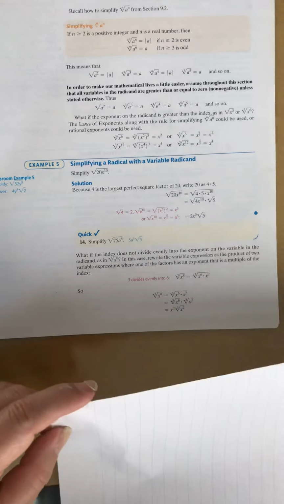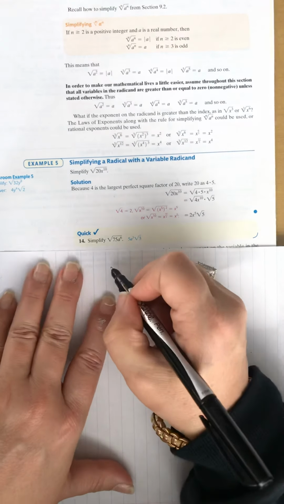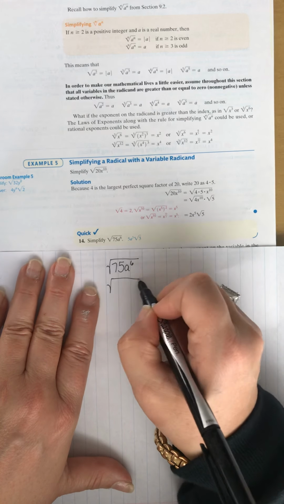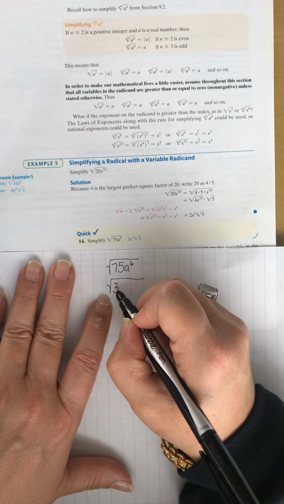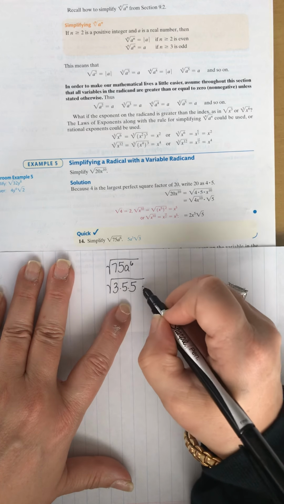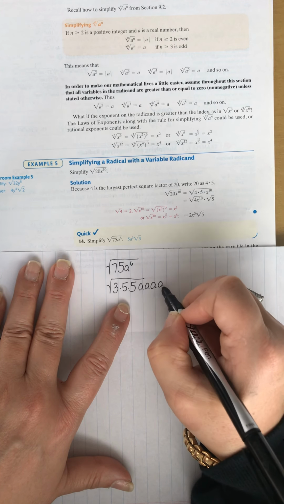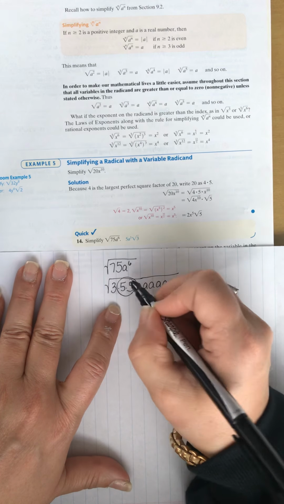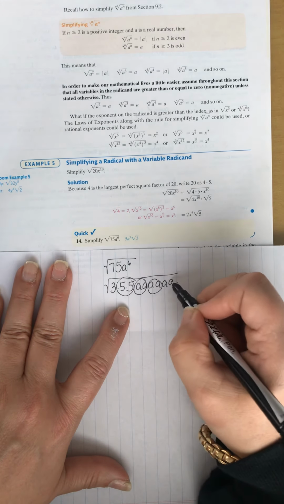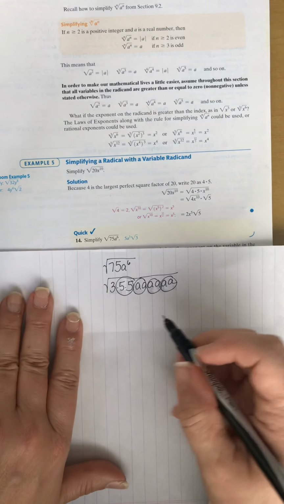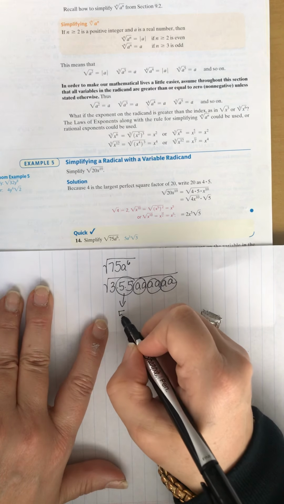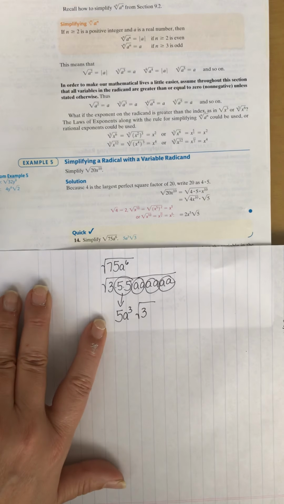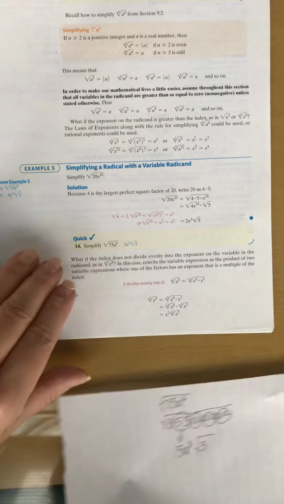Next one, we're going to do square root of 75a to the 6th. So 75 is 3 times 5 times 5. And then you have how many a's? 6. And we're looking for two of a kind. So there's 2 5s, and we have 3 groups of a's. So a 5 comes out, a cubed comes out, but that 3 stays under the radical sign. Okay.